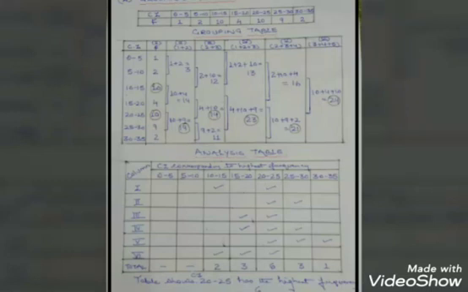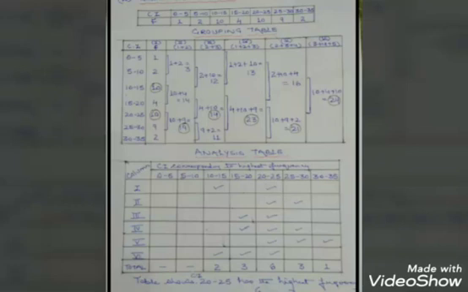Now what we will be doing, we are going to add all these ticks. So if we see, 0 to 5 and 5 to 10 are blank. 10 to 15 we have 2 ticks, so 2. 15 to 20 we have 1, 2 and 3, so 3. 20 to 25 we have 1, 2, 3, 4, 5 and 6. And 25 to 30 we have again 1, 2 and 3. And 30 to 35 we have just 1. So children, this table shows that the class interval 20 to 25 has the highest frequency, that is 6, right?